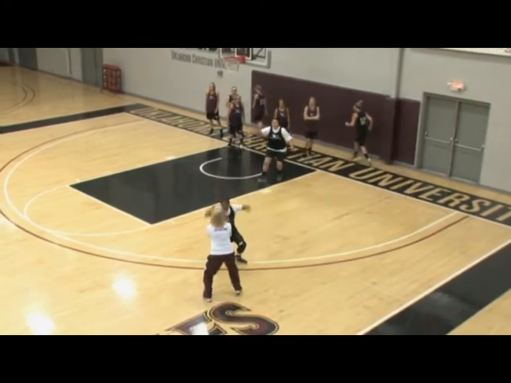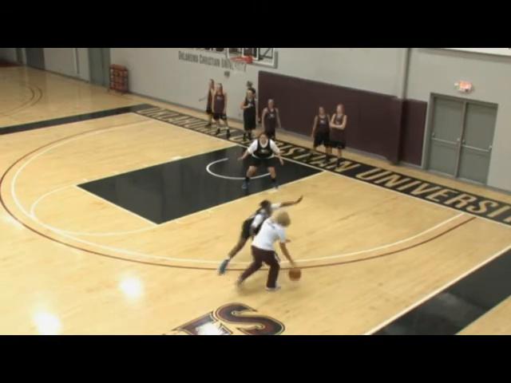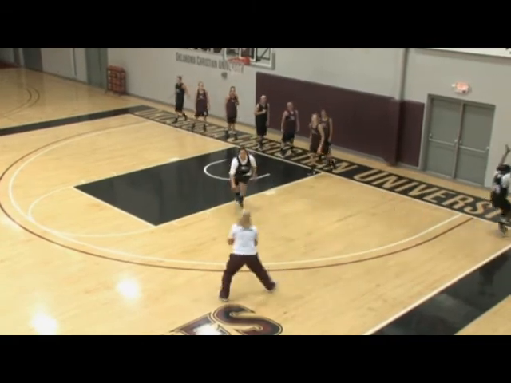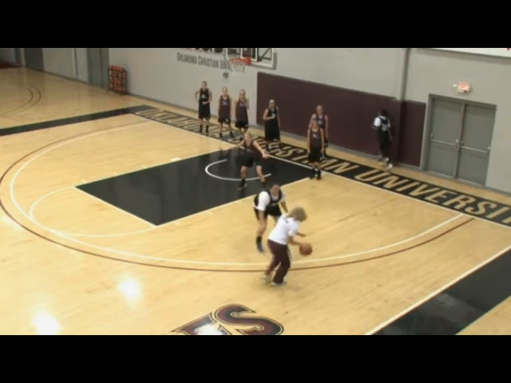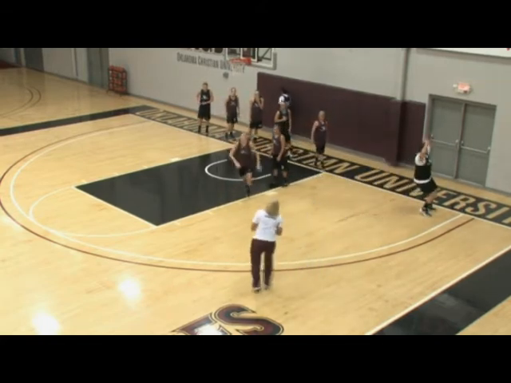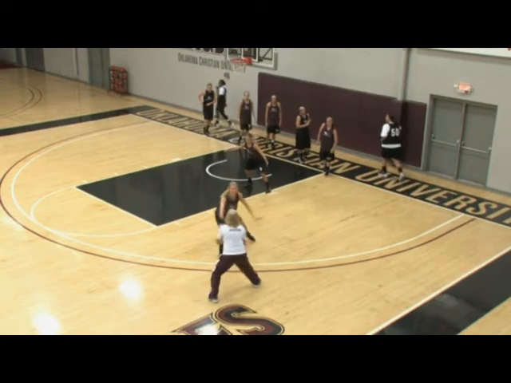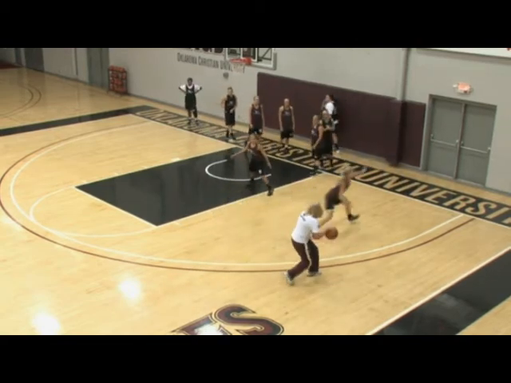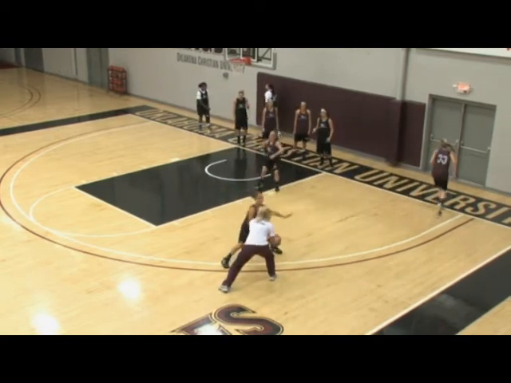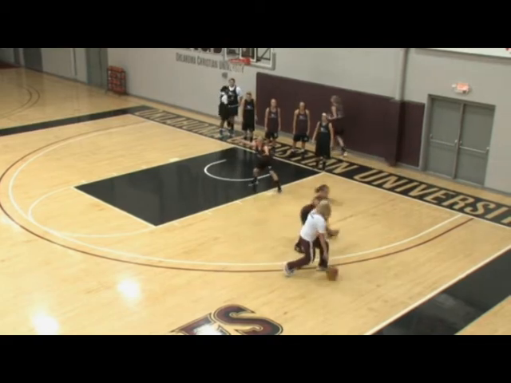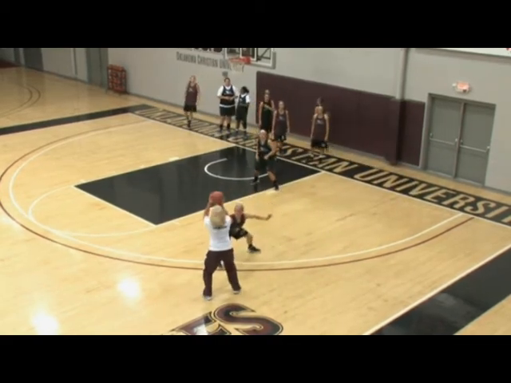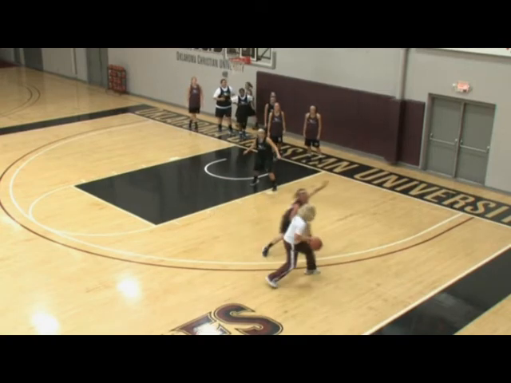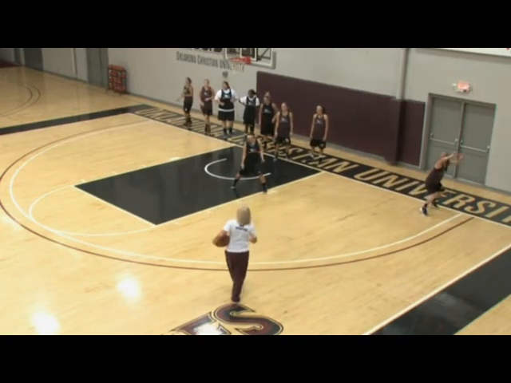There you go. Active feet, active hands. Keep your feet moving. Keep your feet moving. Close out. Ready? Good. Dig, dig, dig, dig. Active feet. Good. Pretty good. Good. Active feet. Boy, we don't like to move our feet, do we? Good. Good. Stop. Okay? All right.